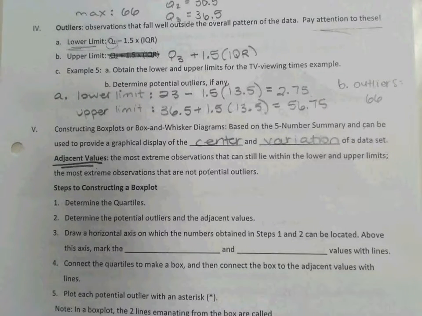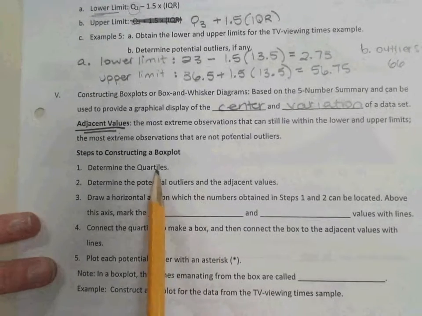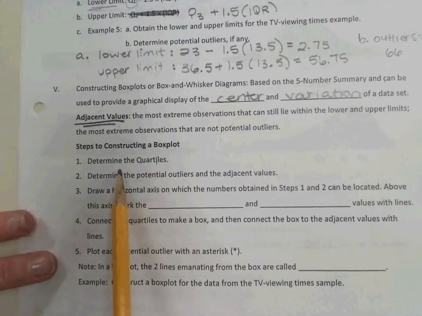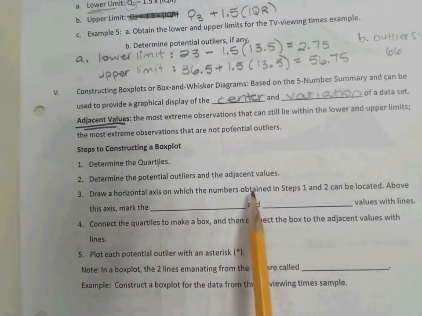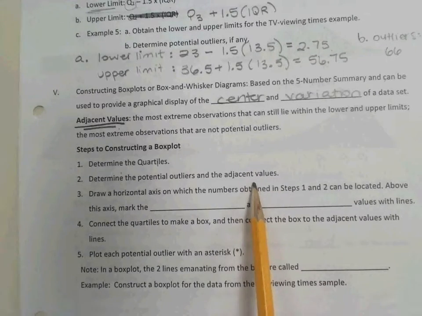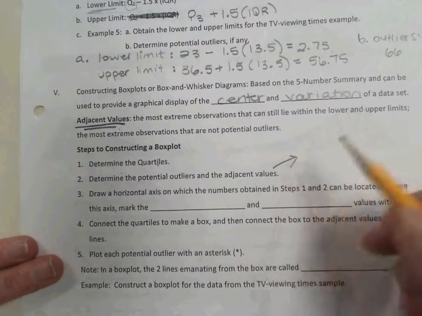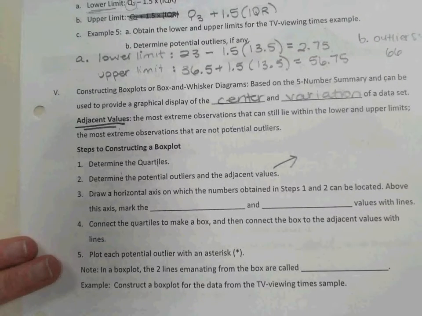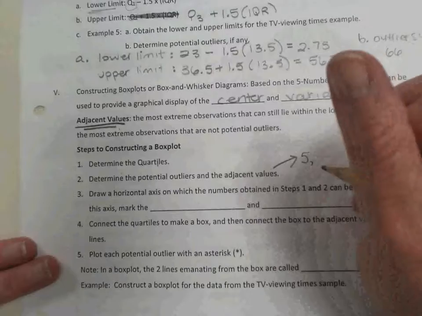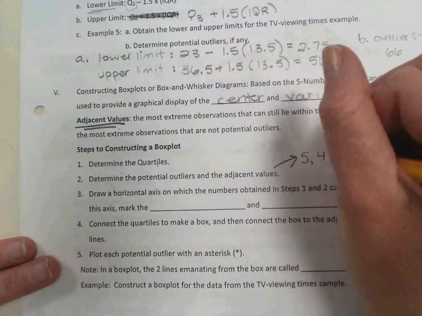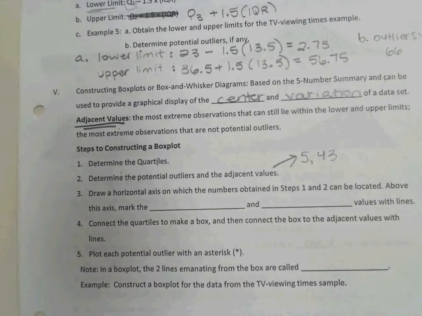Outliers are a part of our box and whisker plot, but they're not the first and last point. So to create a box plot, first determine the quartiles, then determine the potential outliers, and then the adjacent values. So the adjacent values would be your minimum and maximum unless one of those is an outlier. So our adjacent values would be 5 because that's our minimum and it's not an outlier. And then not 66, but the next number down from 66. What was it? 43. So those would make up my first and last point on my box plot.